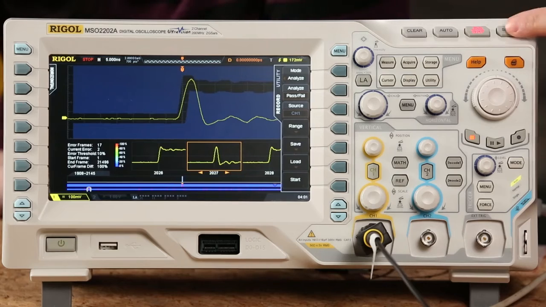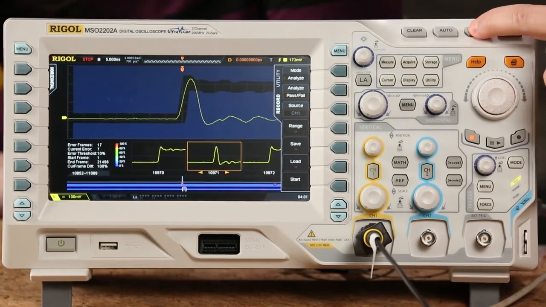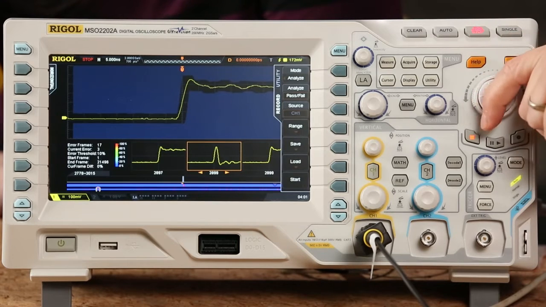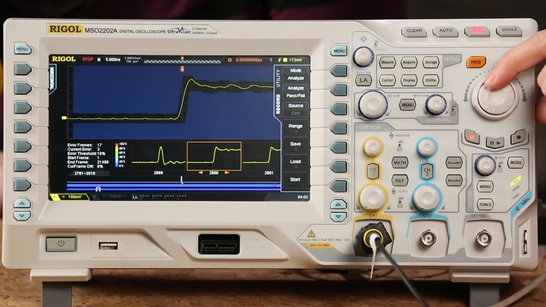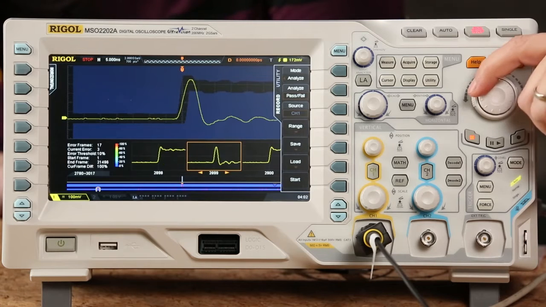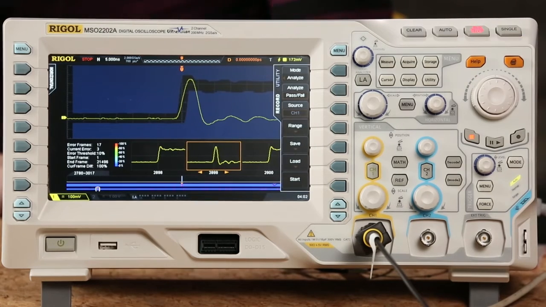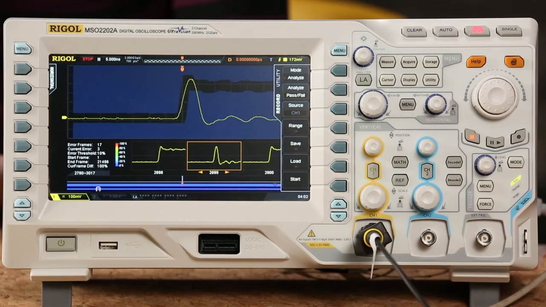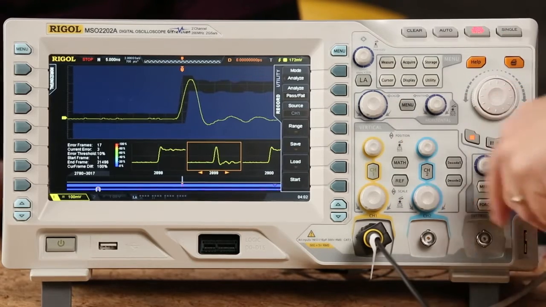Yeah, so we can go through and look at each failure frame by clicking this button here, go back and forth this way, and see what all the failures are about. We could also scroll through and look at the good frames nearby as well. Maybe there's a hint. Maybe if we put the MSO channels, the other channels, on some of the digital signals, we could get some causality to make a board rev. Right. Okay. All right. So now we got one of those failures.